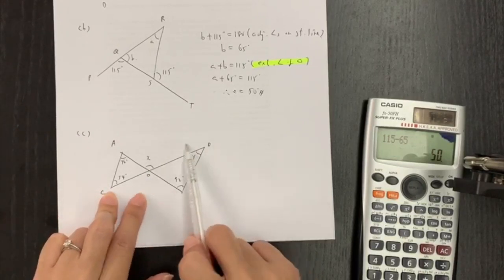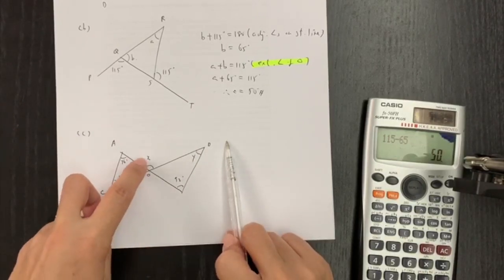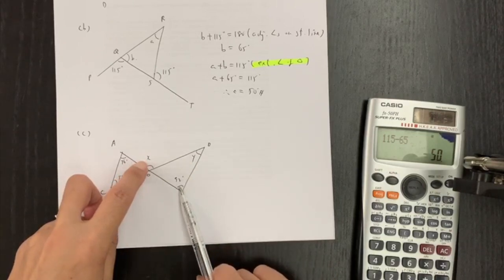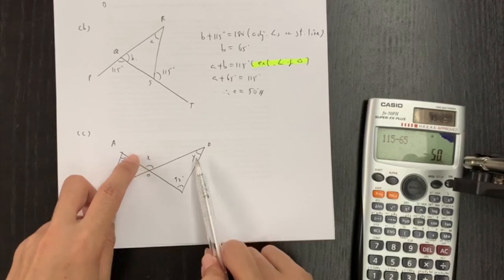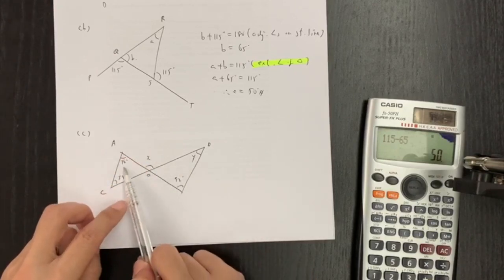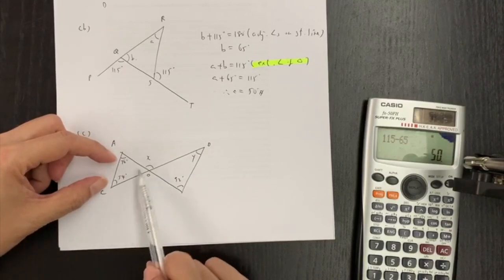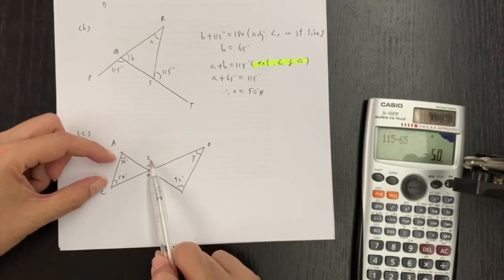Okay, so if you look at the relationship here, x is the exterior angle of y plus 92, but we don't know y, so therefore we don't know x. But what about here? So x is exterior angle of this 76 and 54, so we have to find x first.